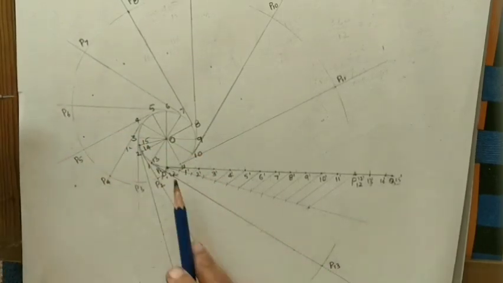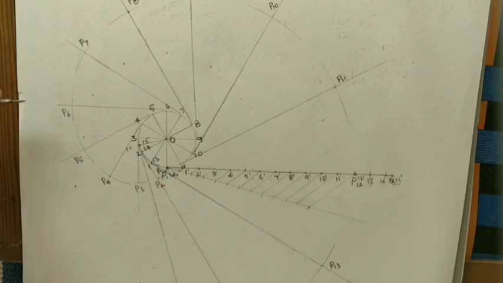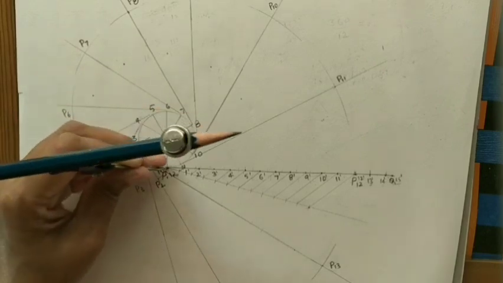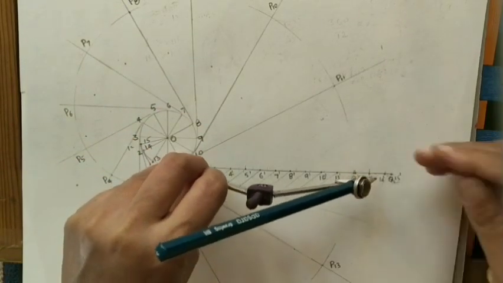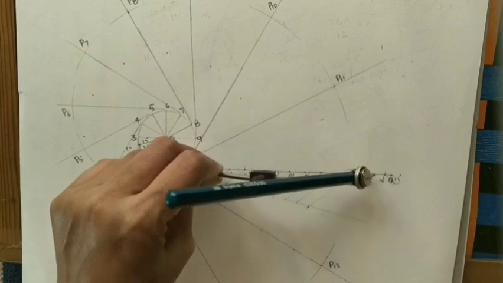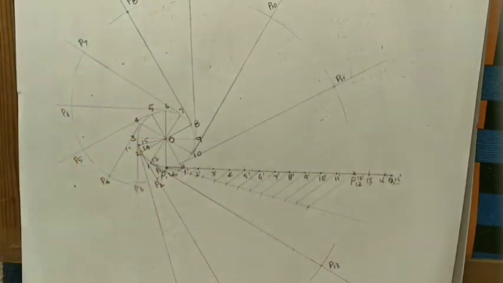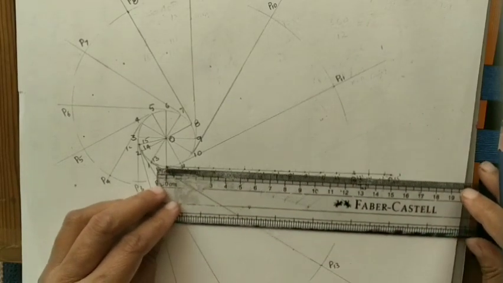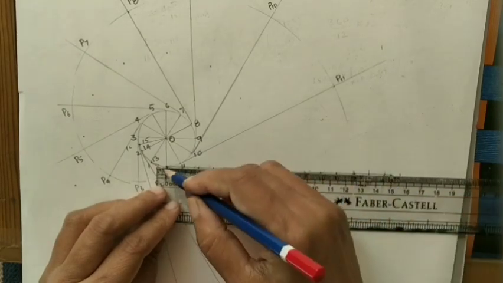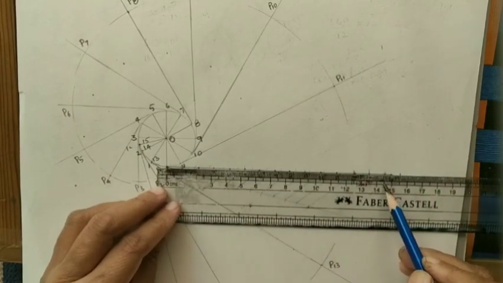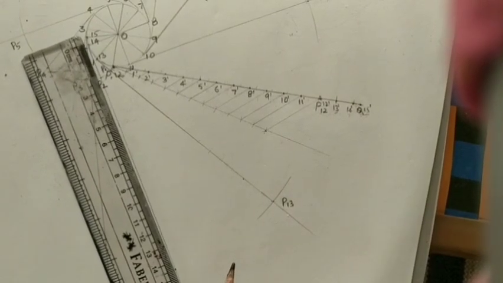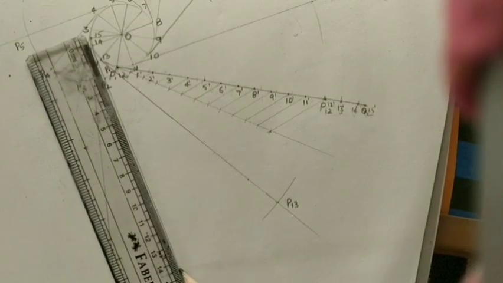Similarly, mark P14 on the 14th tangent. 14th tangent means 2 and 14 are coming at the same point. So on this tangent, P14. So this is not extended. This compass up to P13 it is coming. You have to use bigger compass for marking it. Now I am taking this P14 length by using scale. How much is it? 14.5 centimeter. On the 14th tangent I am marking this length. So this is P14.